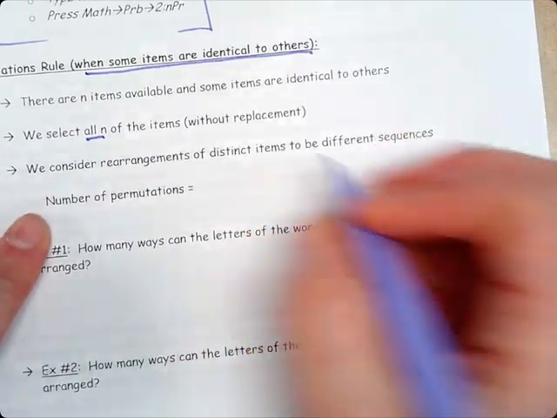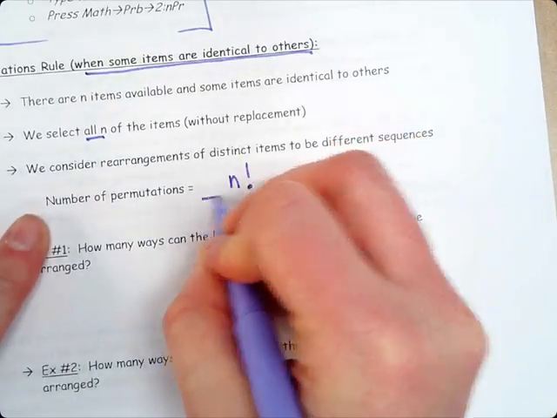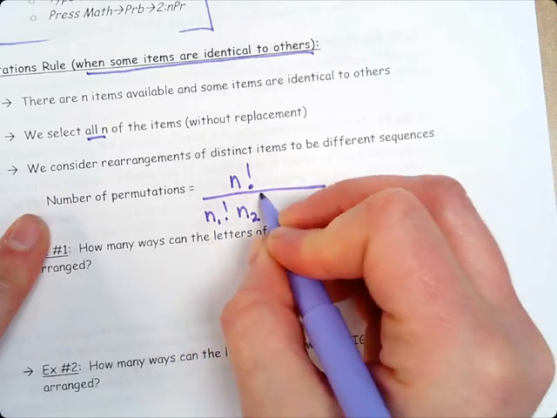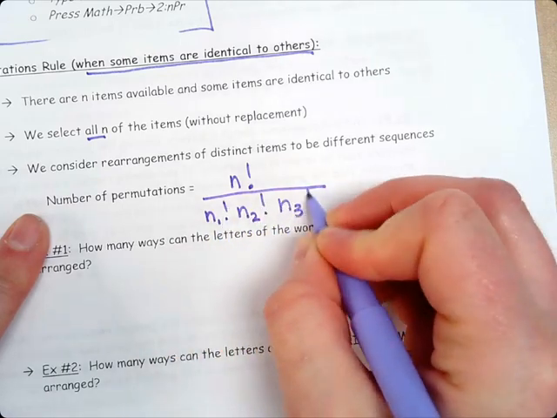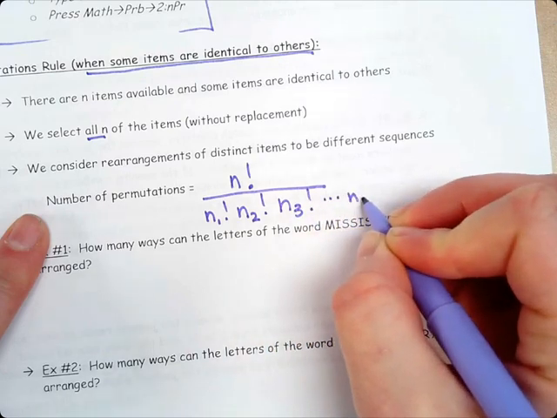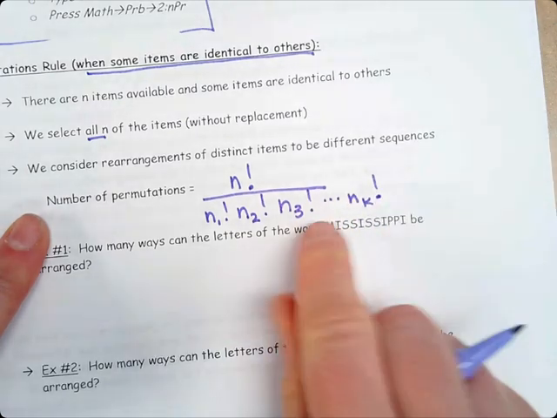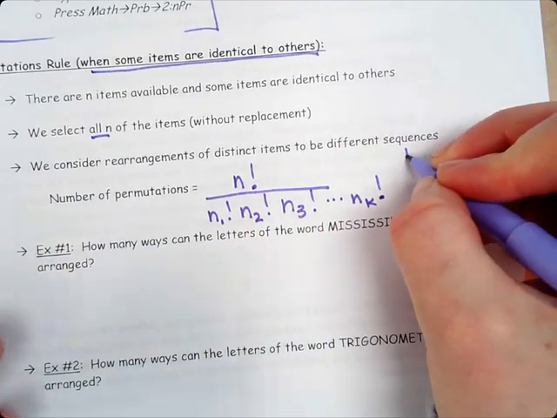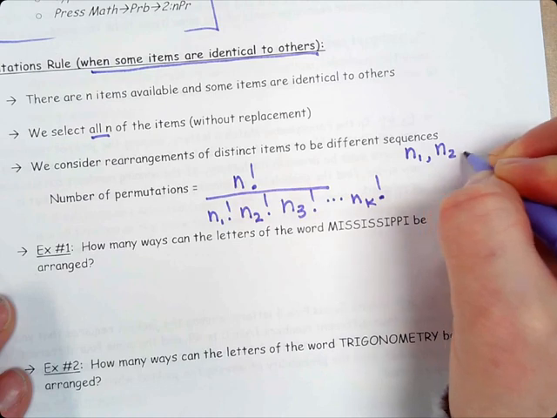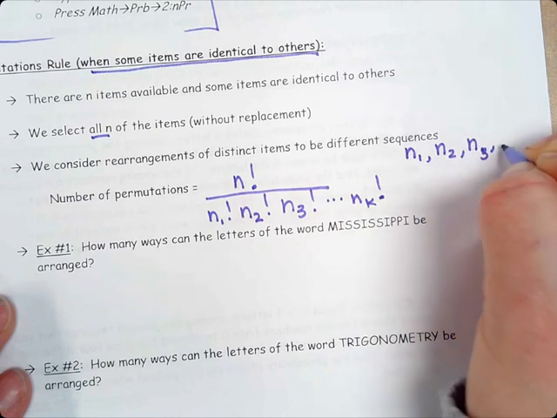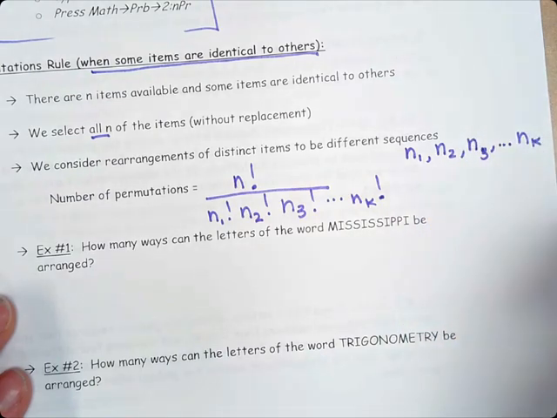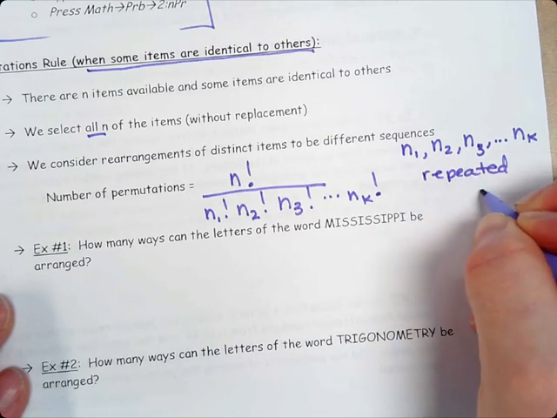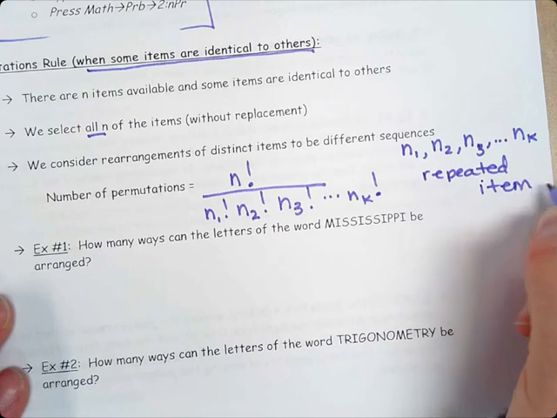So our formula is n factorial over n1 factorial, n2 factorial, n3 factorial, ... nk factorial. So these are subscripts. So our subscripts are talking about, so like n1, n2, n3, and nk. Those are your repeated items, and how many times each has been repeated.